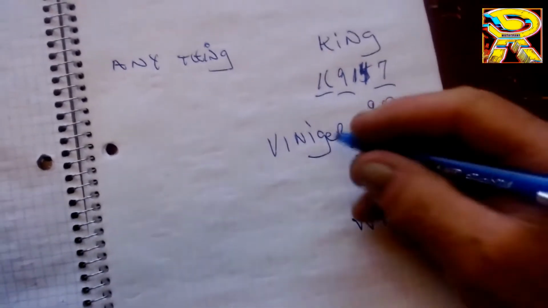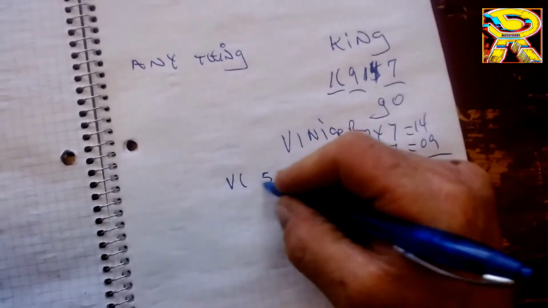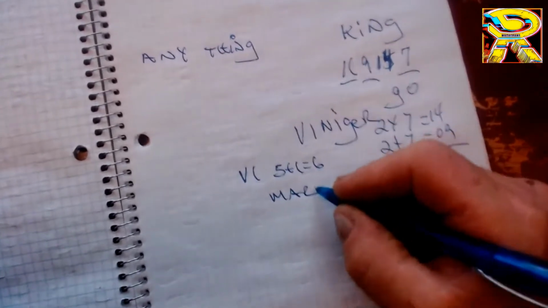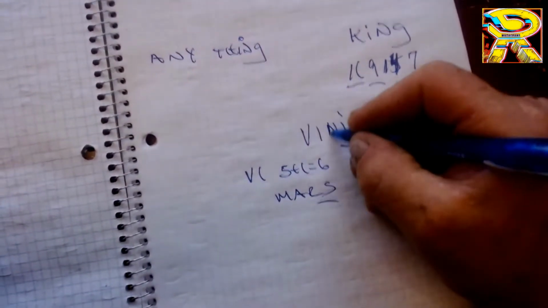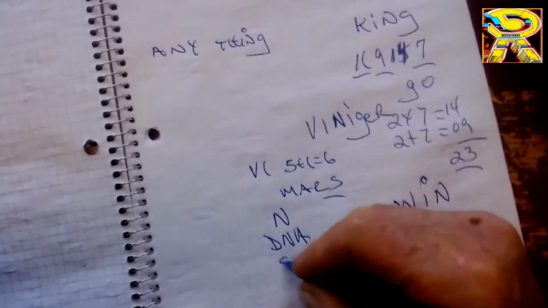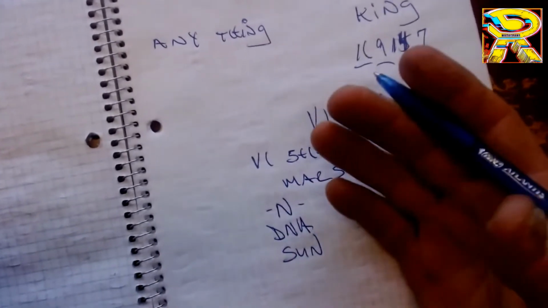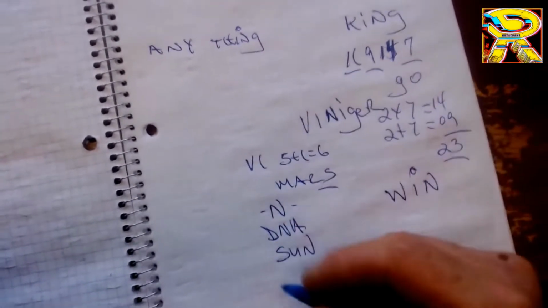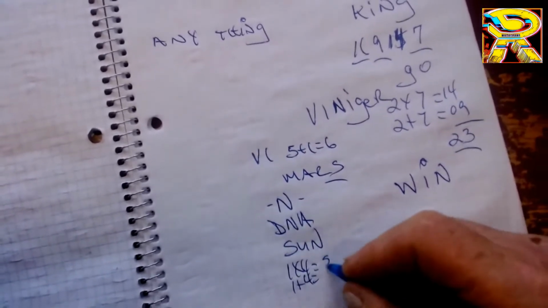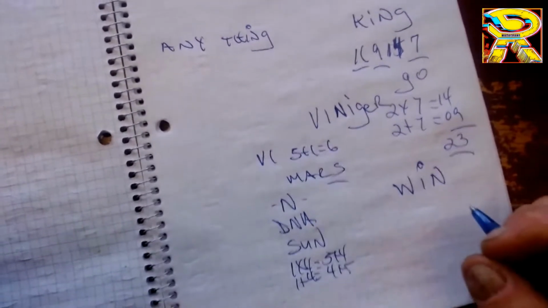You have to look at the word. This is Roman numeral for 5 plus 1 equals 6. So right away you're talking about Mars. The N is our DNA in the sun, and it is part of the E world. The E world is because, first of all, 1 times 4, 1 plus 4 equals the numeric value of 5 and 4, or 4 and 5, which says passage through the sun.